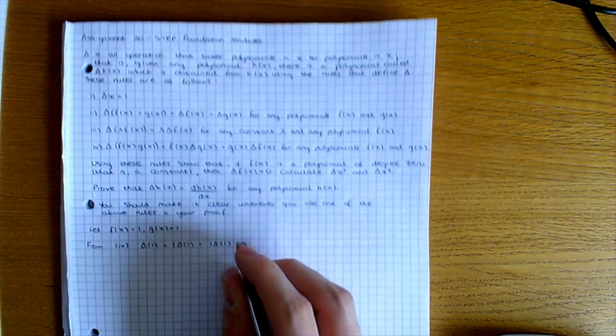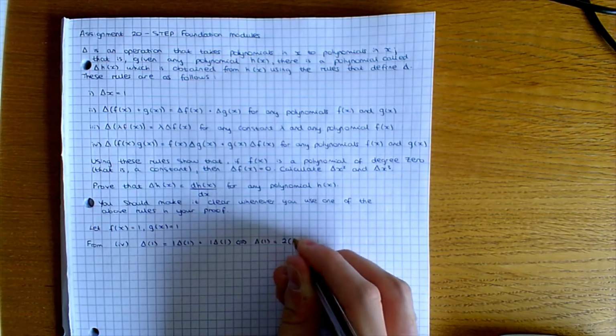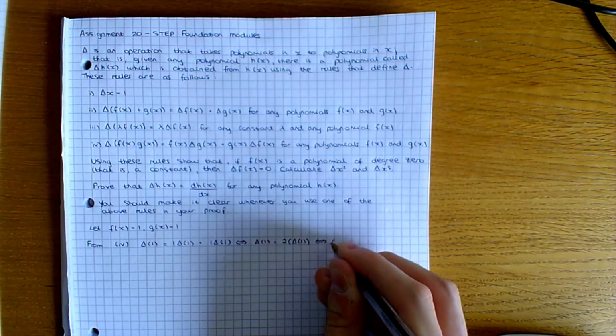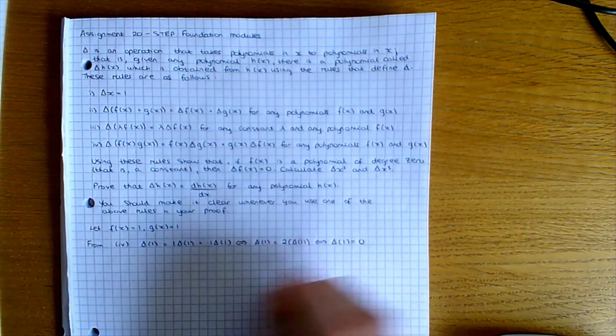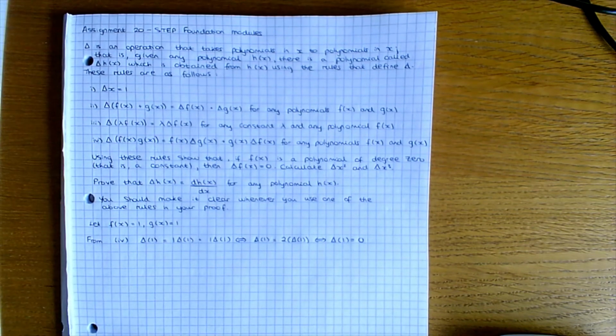This is equivalent to saying that delta of 1 equals 2 delta of 1, and that's equivalent to saying that delta of 1 equals 0. Now, obviously, that's not sufficient for what we want to prove. We wanted to prove that the delta of any constant equals 0, but it gives us a starting point. This is a fact we didn't know before, and we do now. So at least we've made some progress.